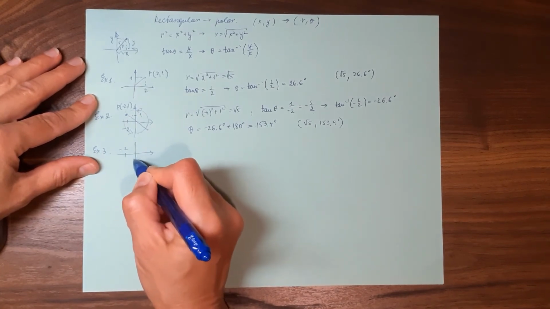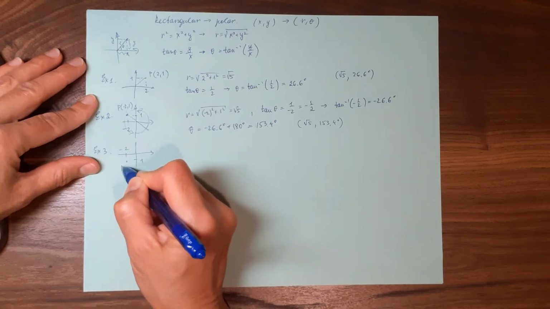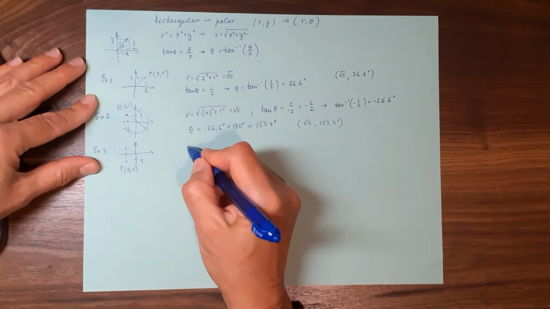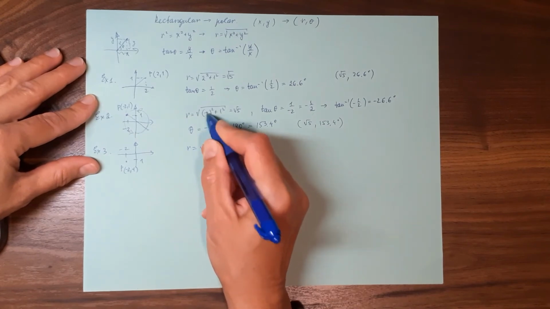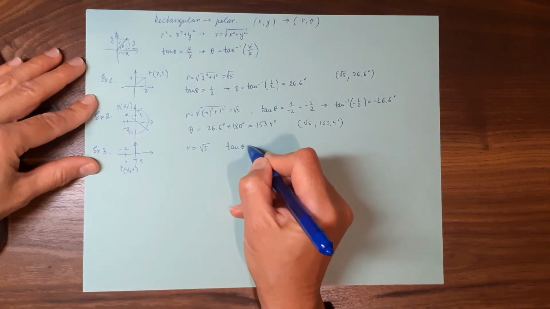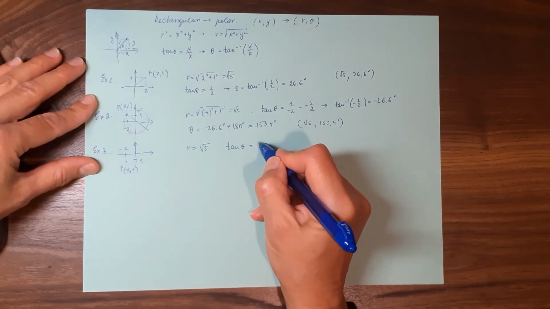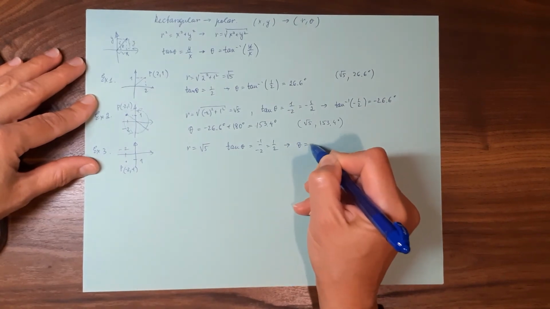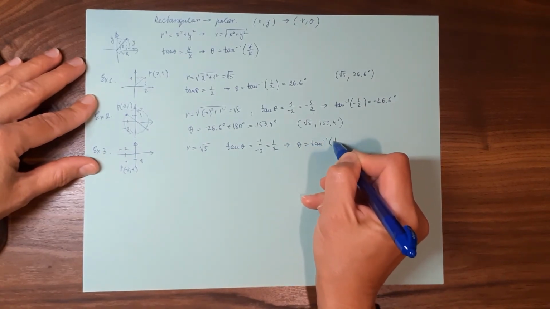I'm going to move my point to the third quadrant, keep the same numbers, but put some minuses in front. So I'm keeping x negative, and I'm going to make y negative. We know that the distance is going to be the same, and the tangent is going to be now minus 1 over negative 2, which is going to make up 1/2, and we are going to get again 26.6, right?